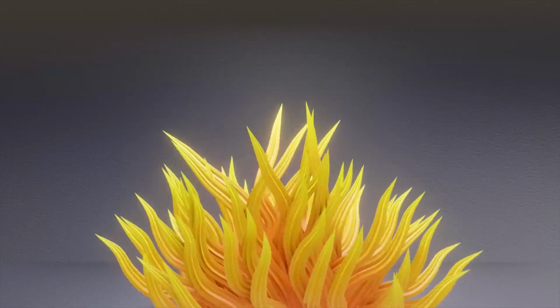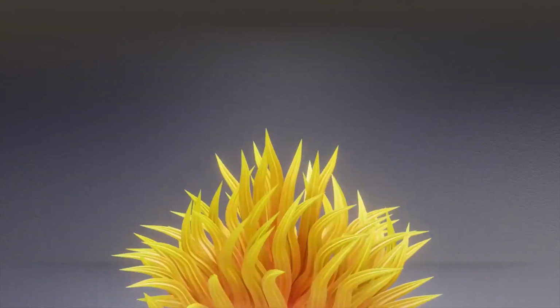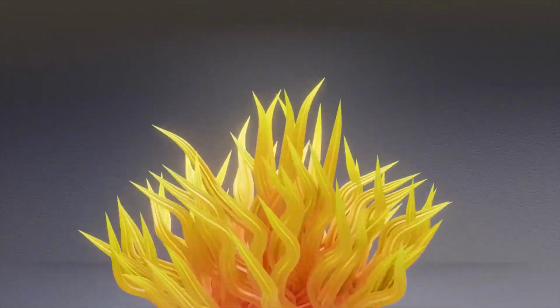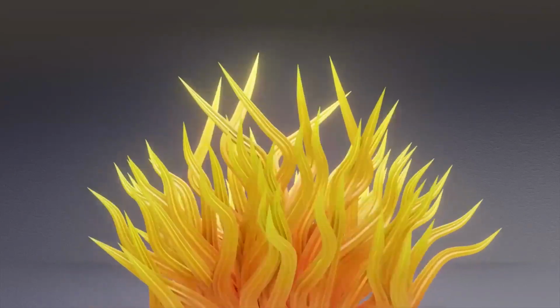Anyway, today we're going to make this seaweed animation. I don't have much time to optimize the tree because either I'm chasing the deadline or the deadline is chasing me. So I think we will just do the optimization together from scratch.